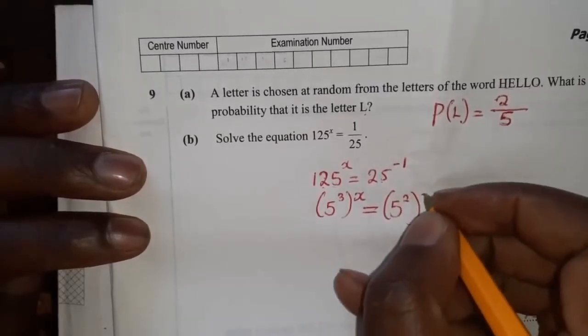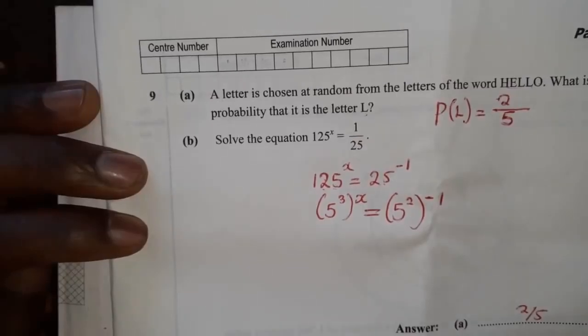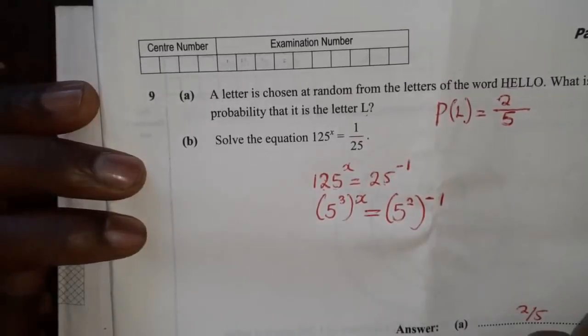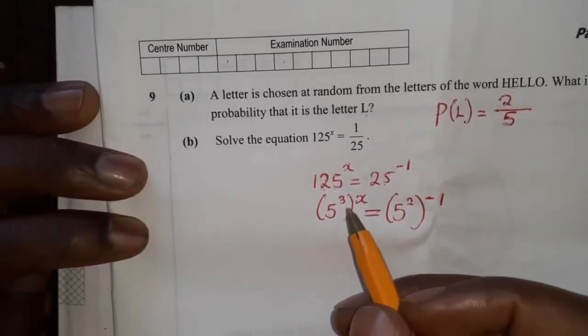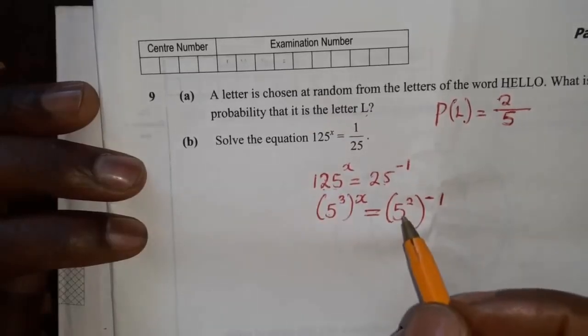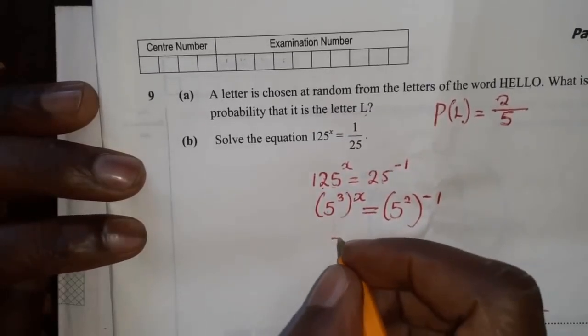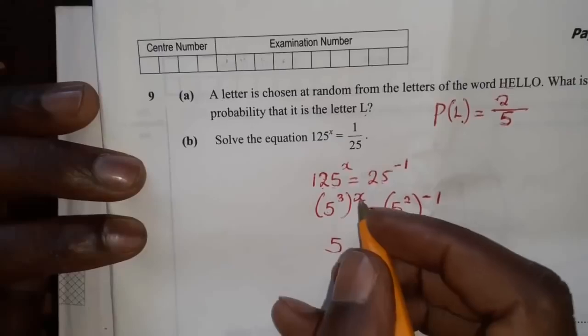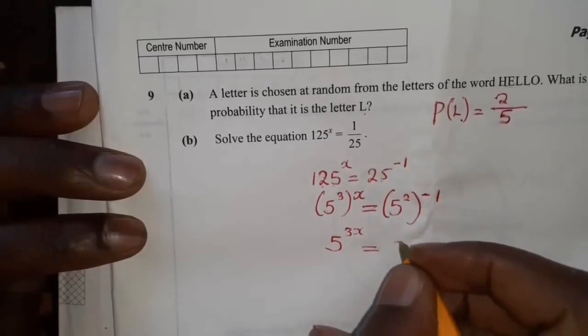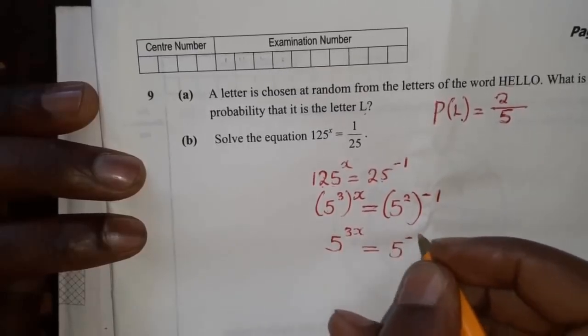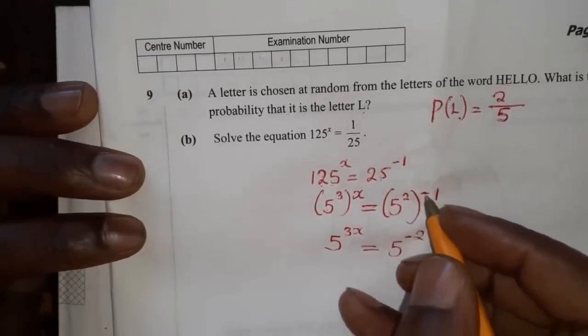Then we put the power. We haven't changed anything, okay? We haven't changed anything here. When you multiply 5 times 5 times 5, it will take you back to this one. The same thing here. Then, by the power rule, you multiply this and that, you get 3x is equals to 5 to the negative 2. 2 multiplied by negative 1.